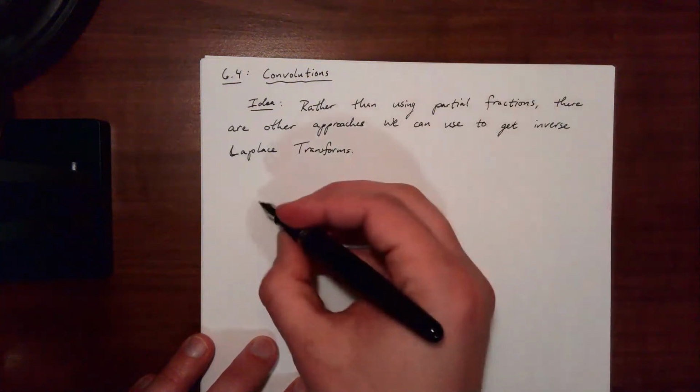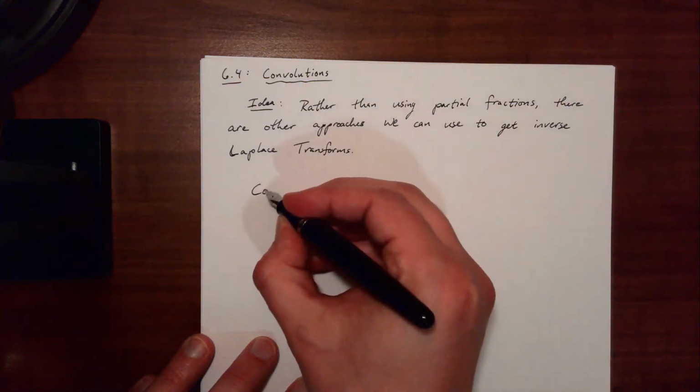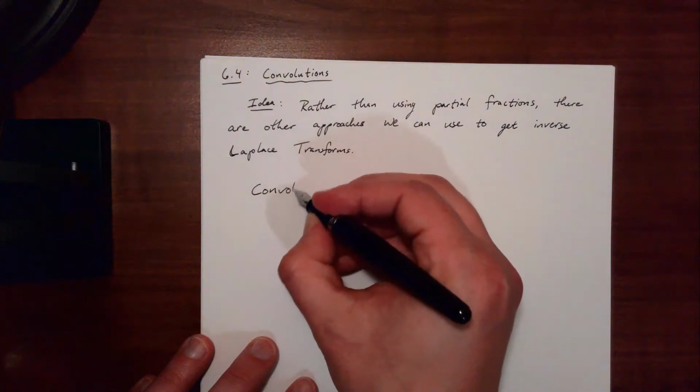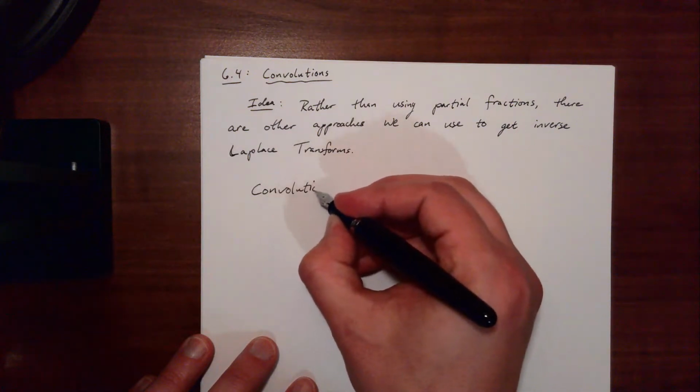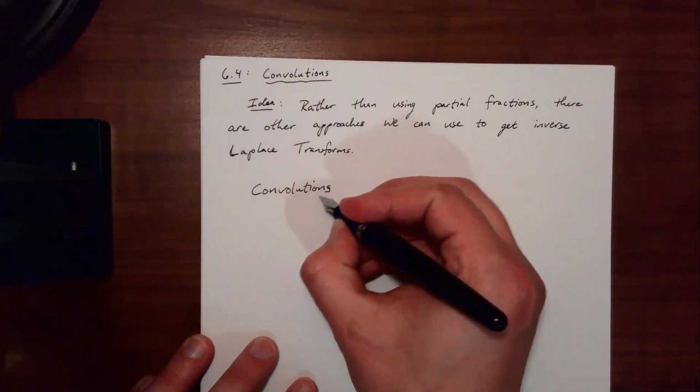And the main one that we'll be doing here is convolution of functions. Convolutions.